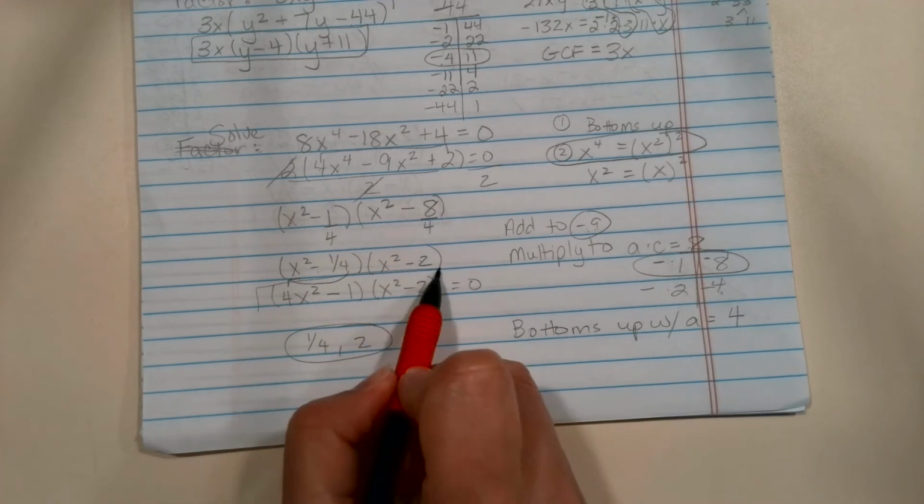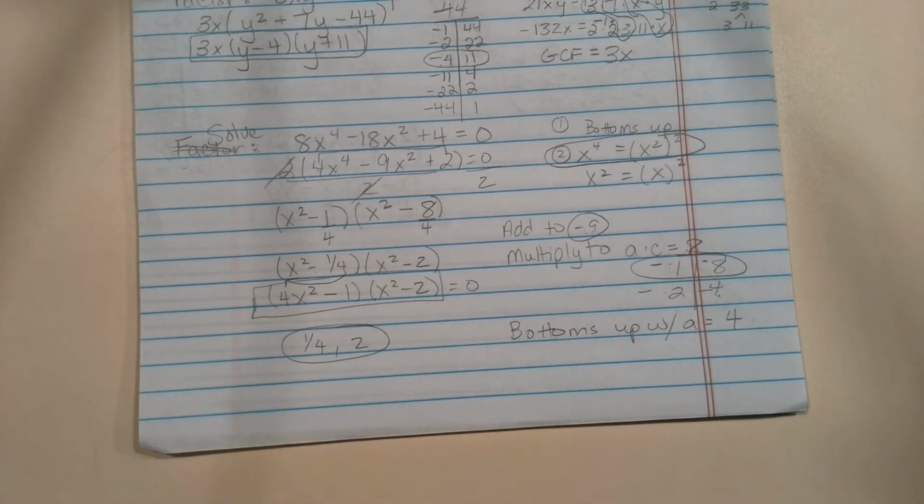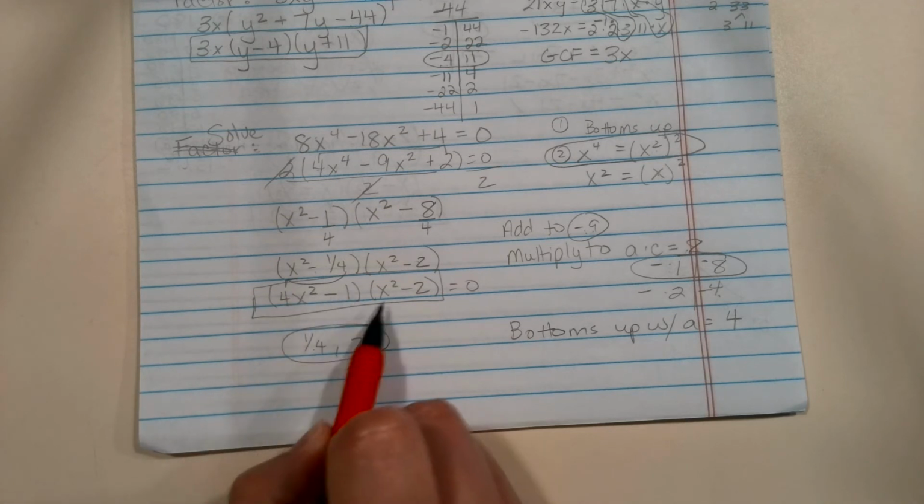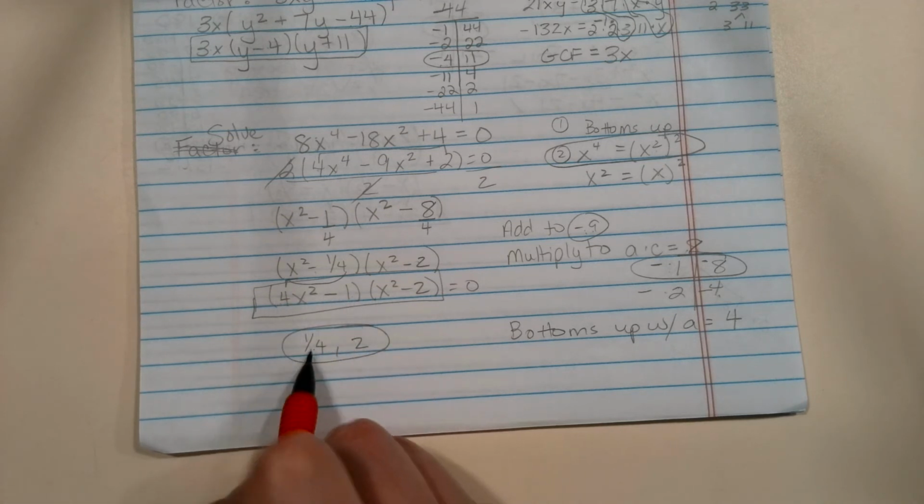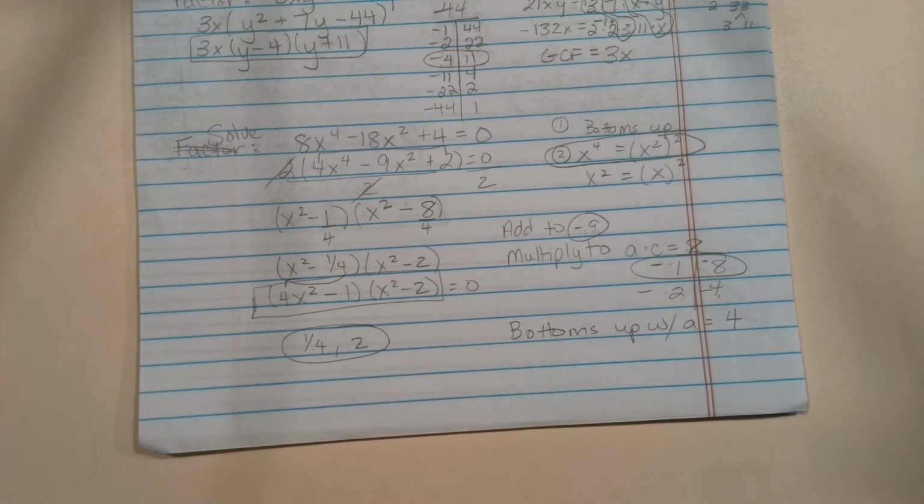But if they ask you to factor it, then you're looking there. Okay, if you solve 4x squared minus 1, you add the 1, you get positive 1, divide it by 4. You add the 2, you get positive 2.